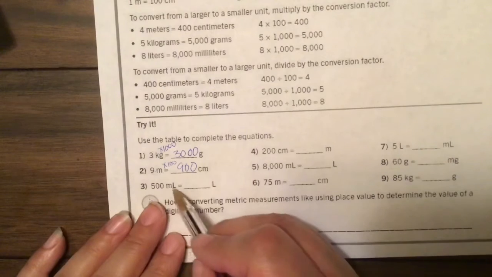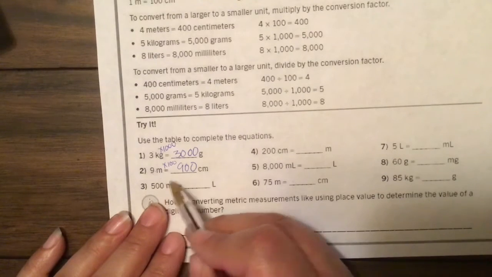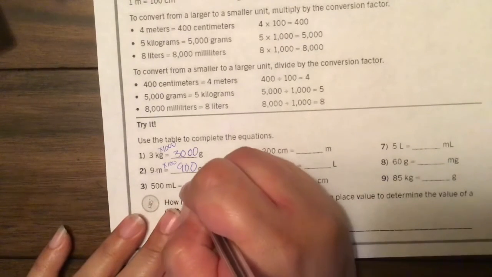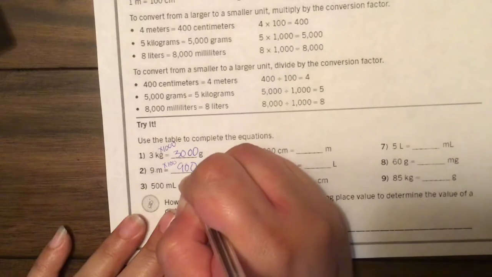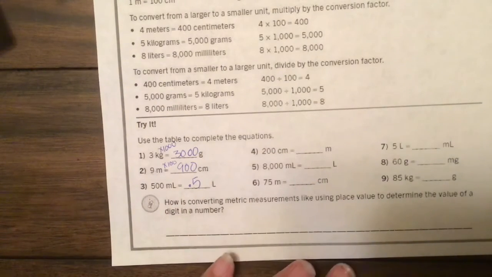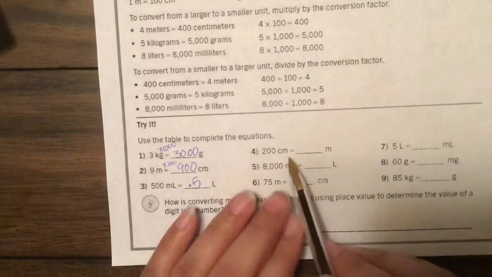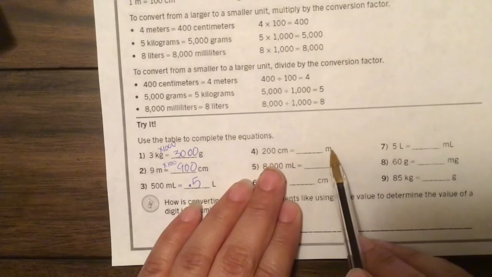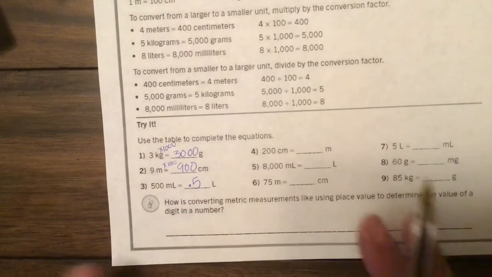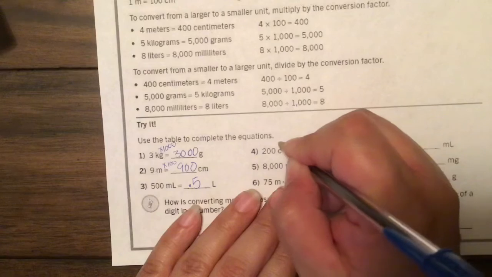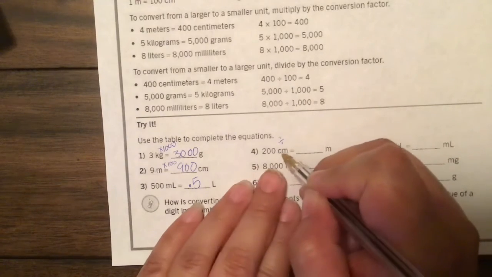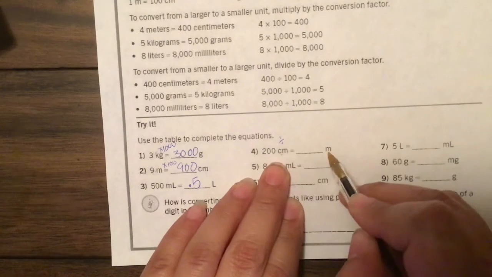Okay, so again, this would be 500 divided by 1,000. And we've just said that that is the same as 5/10 of a liter, or half a liter. All right, the next one, we've got centimeters, and we're going to meters. So small to large, which means we are going to divide right here. We're going from this small unit to this larger unit.